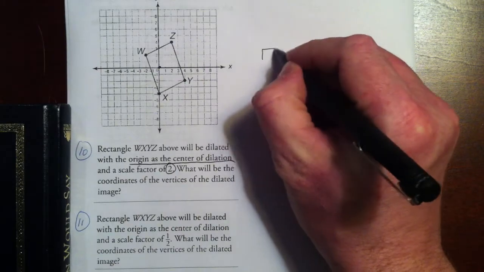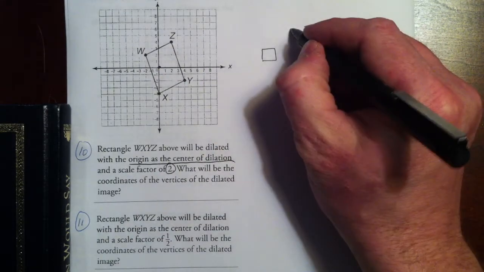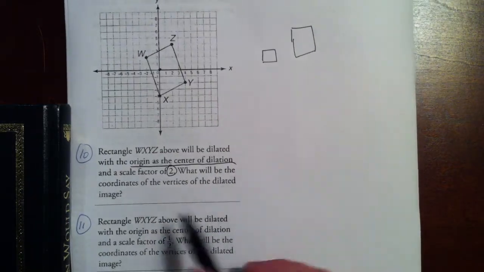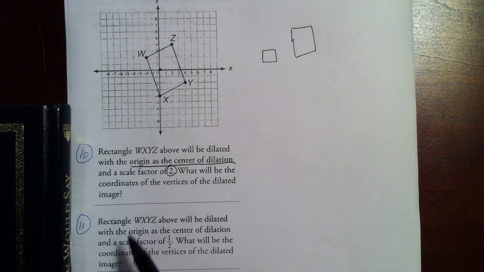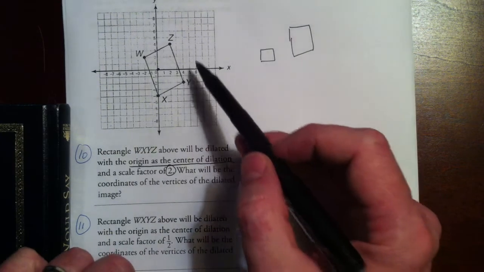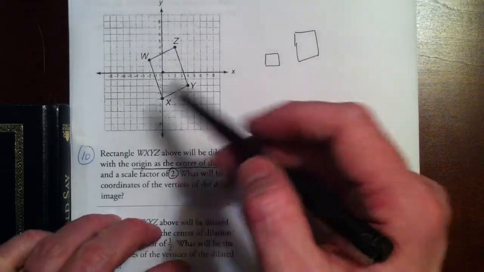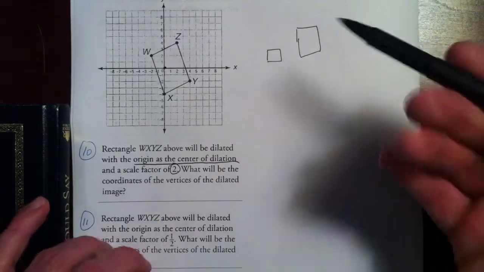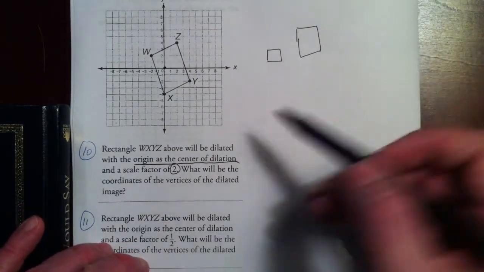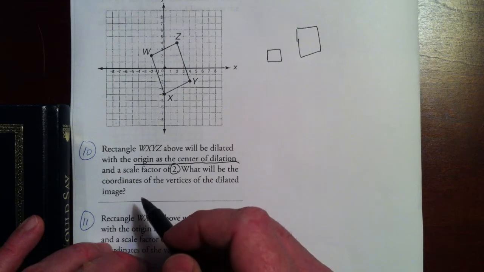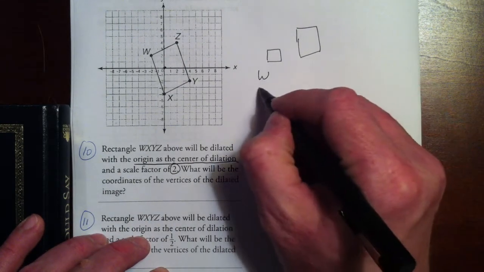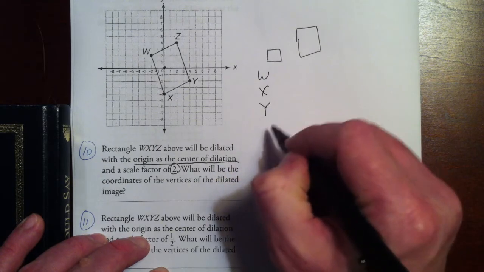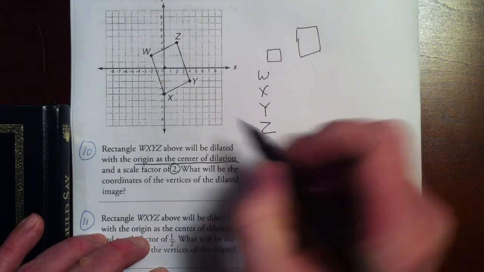So that means we're going from something this size to something twice as big. We're going to multiply all the points times 2. What will be the coordinates of the vertices of the dilated image? Well, we already know what the coordinate points here are. We can plot those. And then all we have to do to find out what the new coordinate points are is multiply everything by the scale factor, which is 2. Okay? So let's start with W, X, Y, and Z.